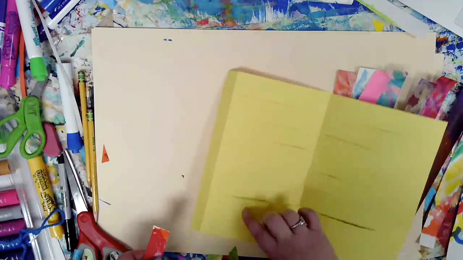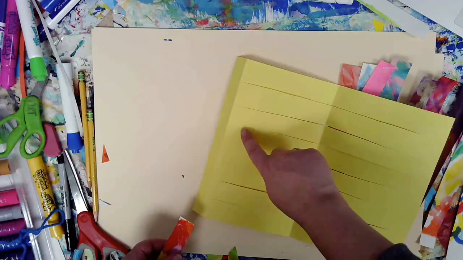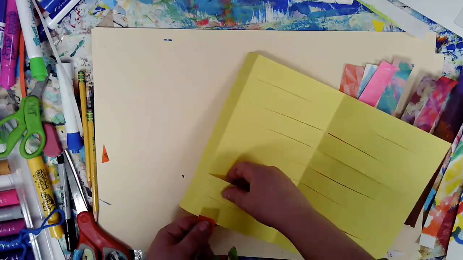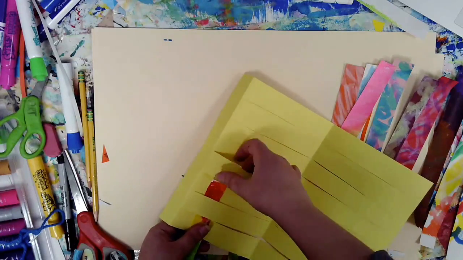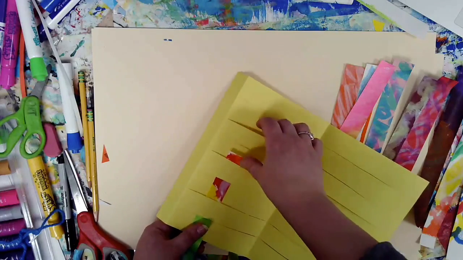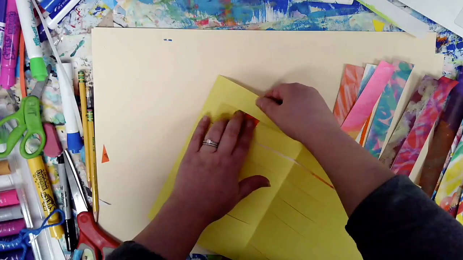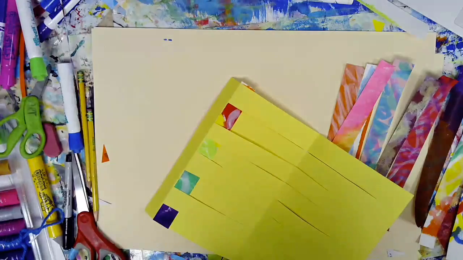Now I'm going to take my first paper and I'm going to be weaving in and out. I'm going to do over, under, over, under, over, under, over, under. So I'm going over the first one and then inside and under and over and under and over and under, and then I'm going to push this up to the top.